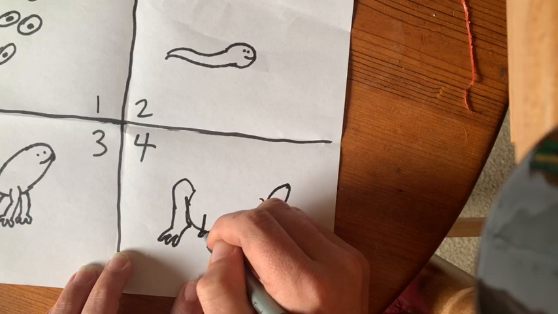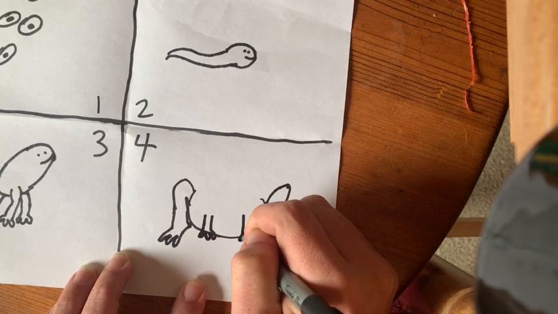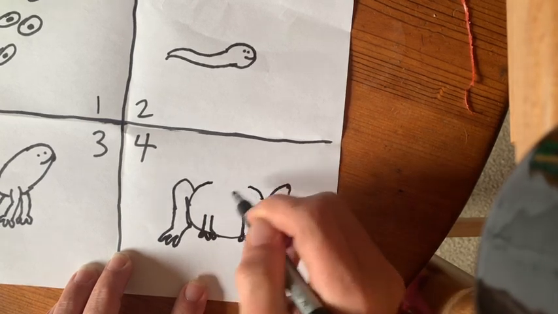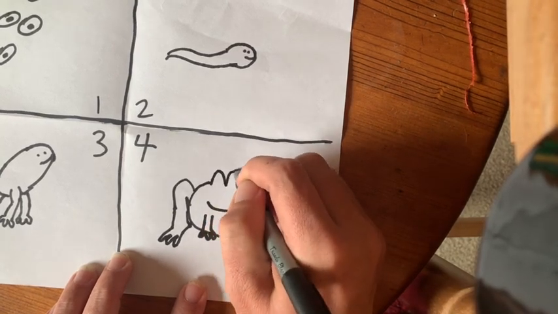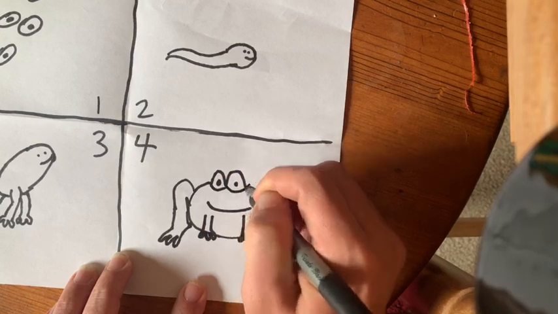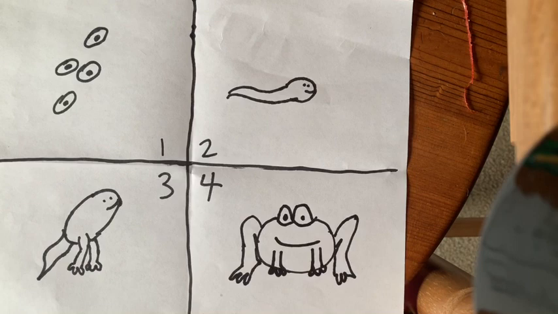And can't forget our front legs as well. Some nice big frog eyes on top. And here we have our own little representation of the life cycle of a frog.